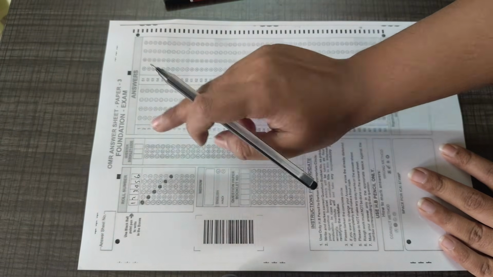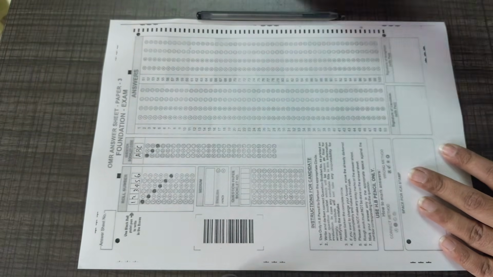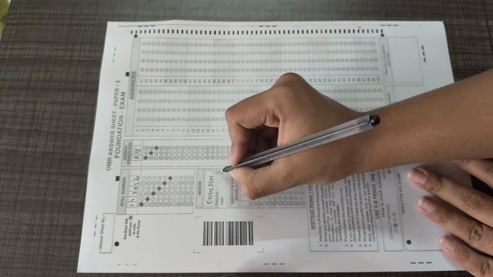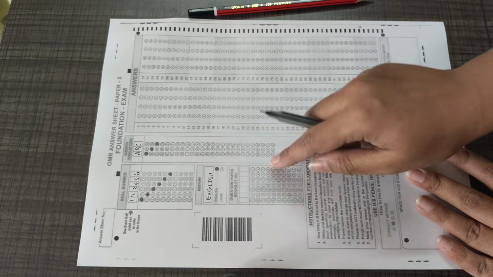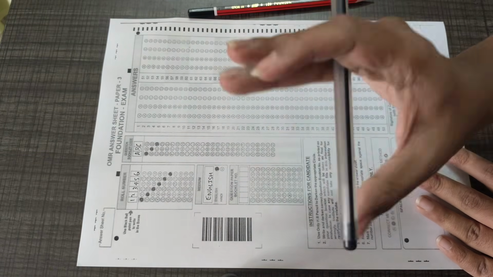Now the question booklet code will be available in the question paper itself. Let's say it is A, B, C, and then you're going to fill the OMR. And then after that, you have something called medium. So it is English for most of the people. Just write English and then circle it out. And then you have something called question paper booklet number. So this will also be available on the question paper. If you do anything wrong in these 3 things, your paper will not be corrected. So make sure to fill it with pure accuracy.